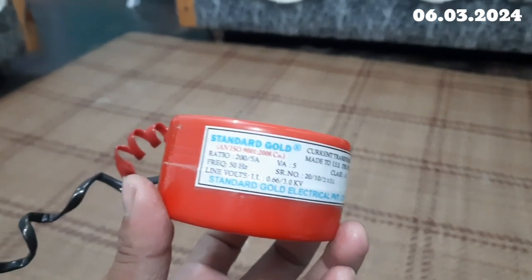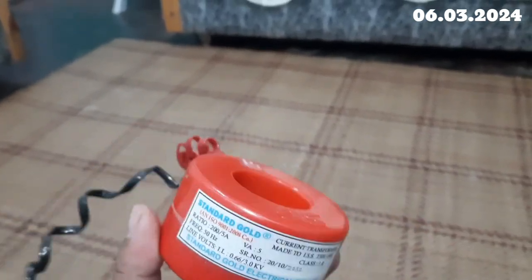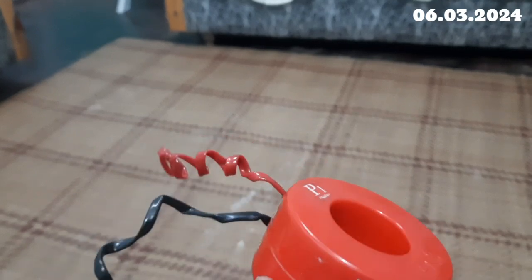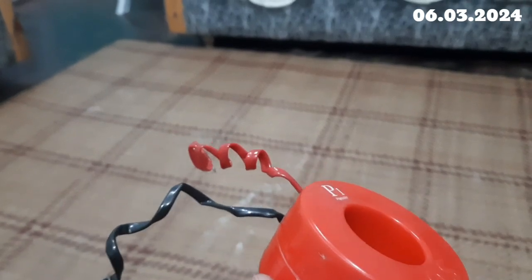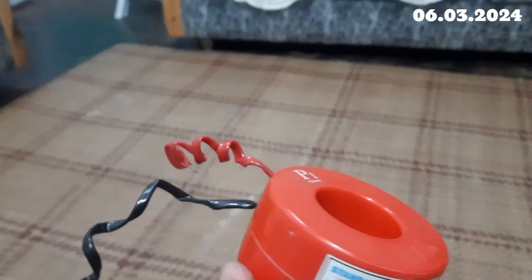All right, and you can make corrections from time to time, because consumers sometimes enhance their load. If that is the case, then you'll have to change the CT also from time to time. That's why we say that electrical engineering is a very dynamic system. You have to keep changing every now and then to match the load.